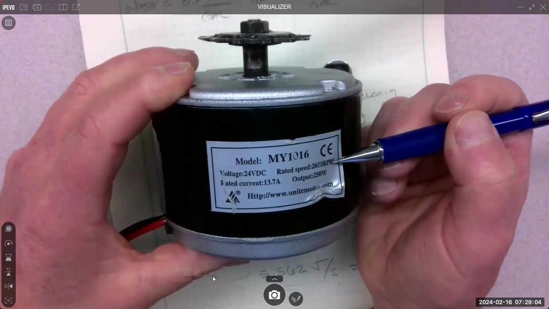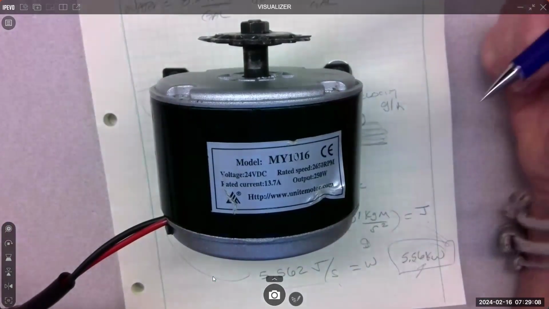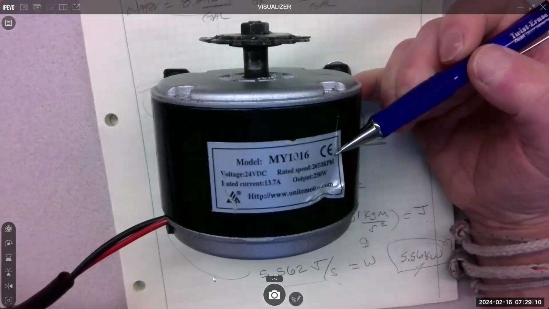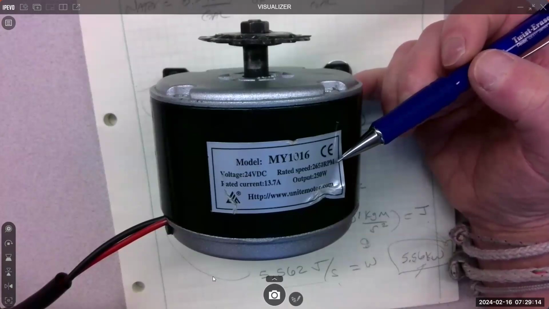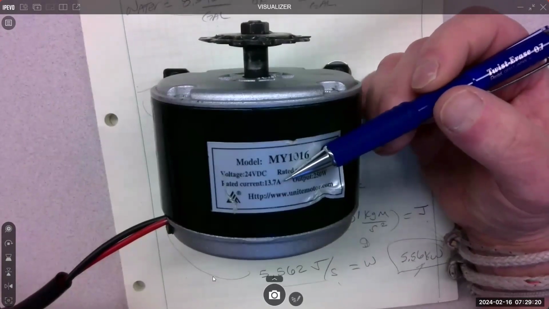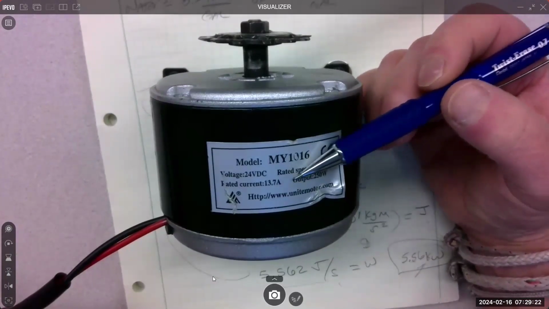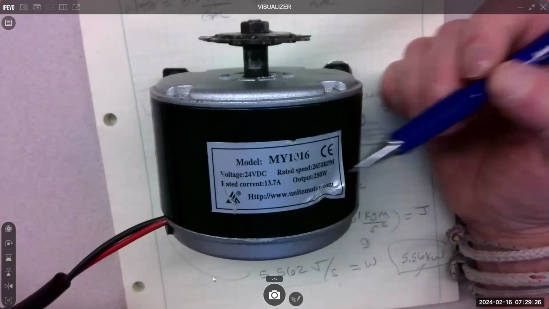If you divide by 60, you get revolutions per second, but still, that's fast. That's like the revolution of a car. Our cars run at 2,000 or 1,500, so this is like a car in high or a low gear. It gives you a rated current of 3.7 amps, and then the output wattage is only 250 watts.